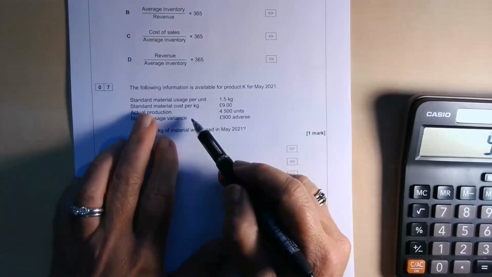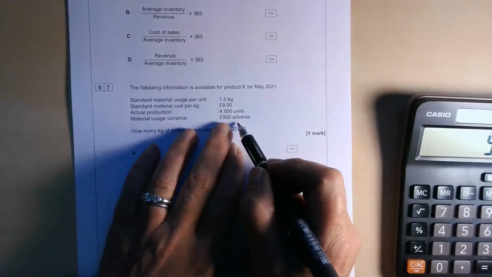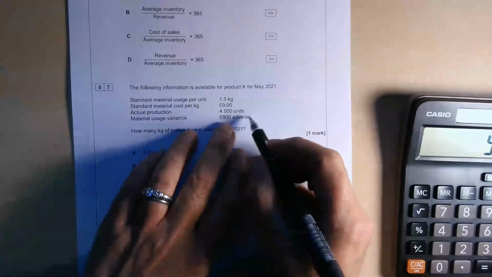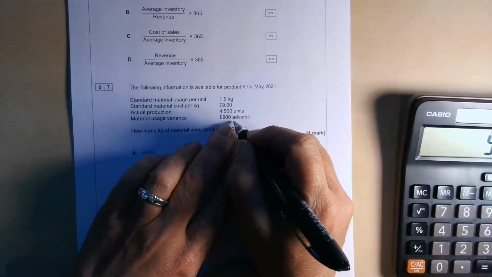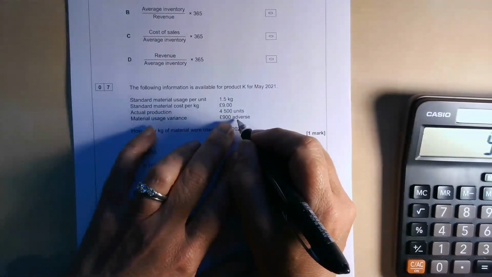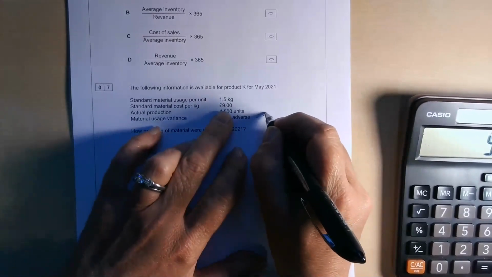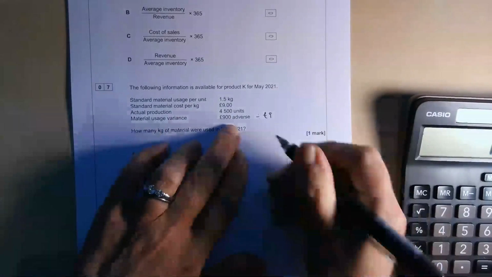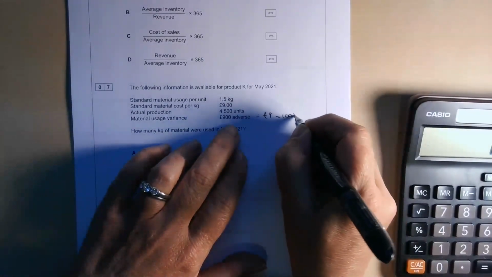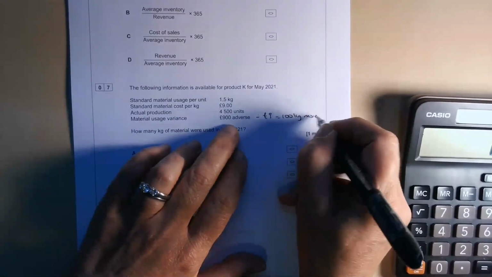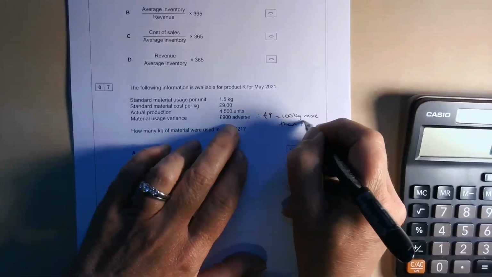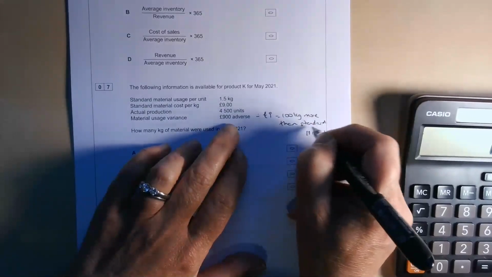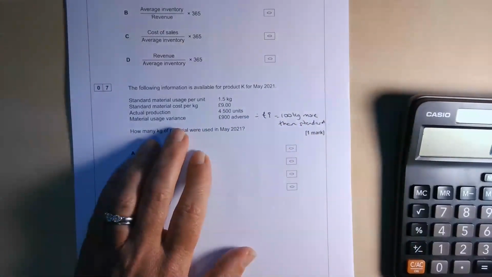So what we've got to do, if the material usage variance was adverse, is find out how many kilos more than the standard we used. If we divide £900 by the standard cost of £9, that is 100 kilos more than the standard. That's what the adverse variance means: we've used more material than the standard.